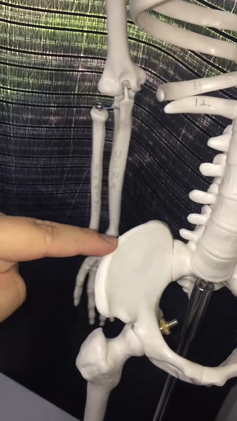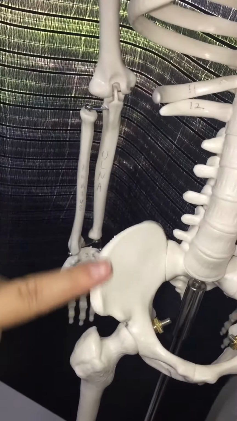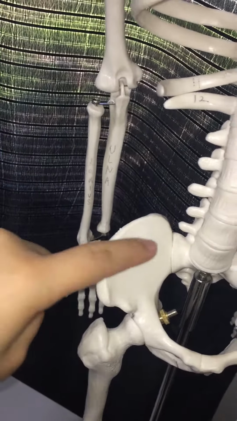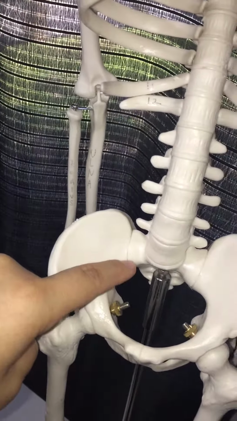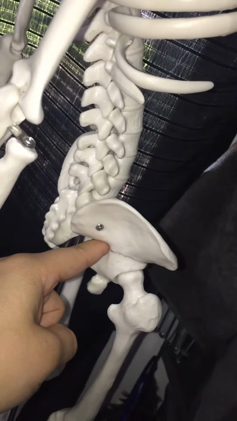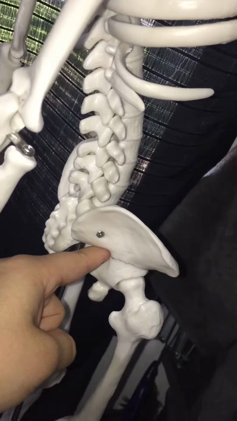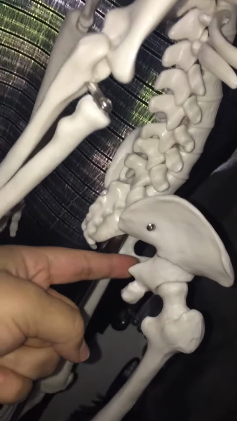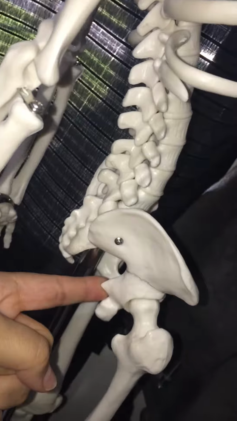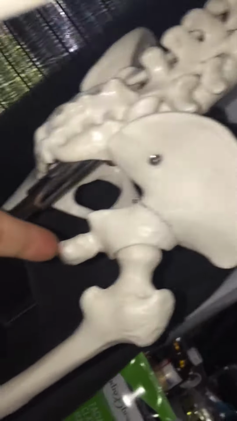And then you have your anterior superior iliac spine. Then you have your iliac fossa, your greater sciatic notch, you can see the notch. And then you have your ischial spine. And your ischial tuberosity, that part.